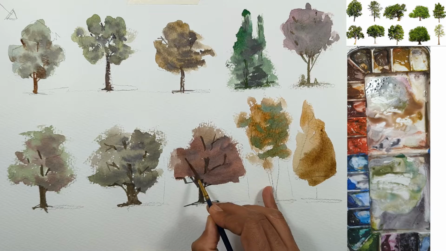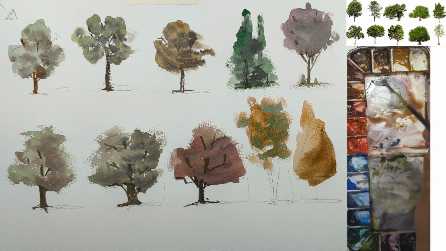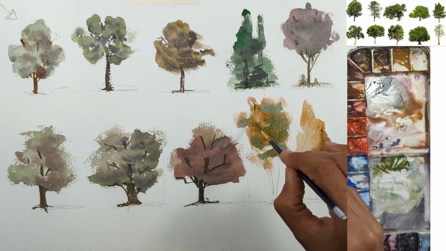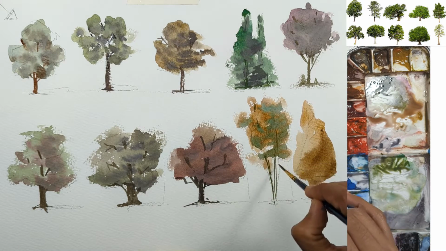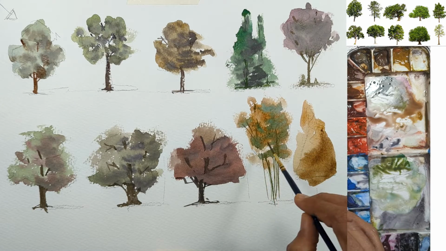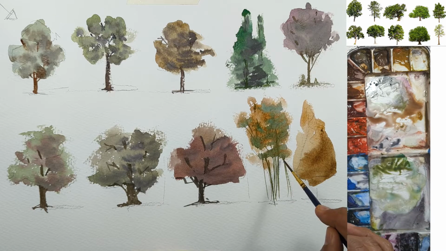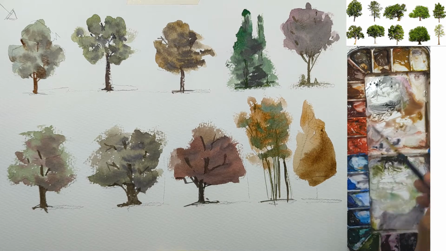And let's do a random tree. And for this one, maybe a greener stem.